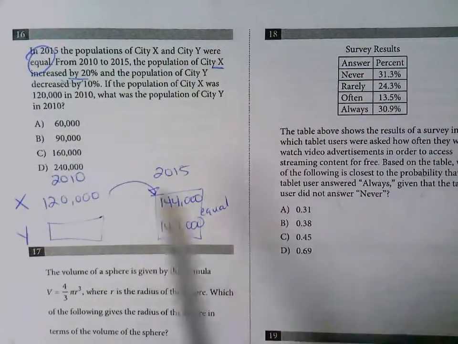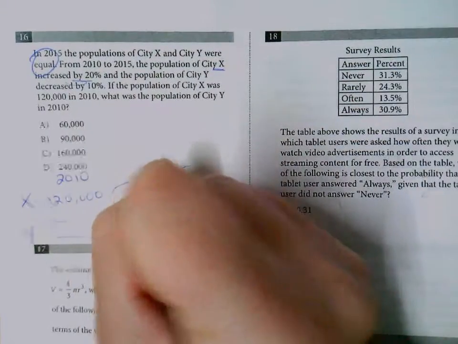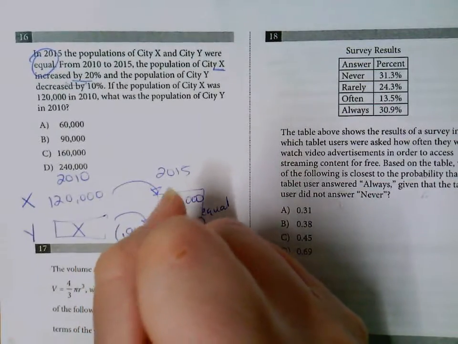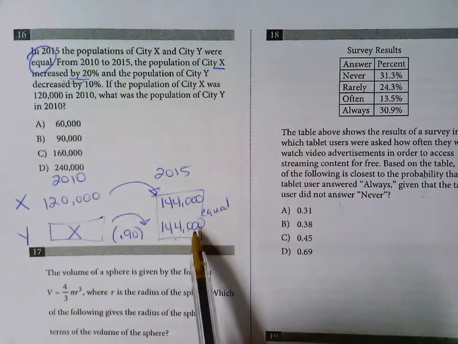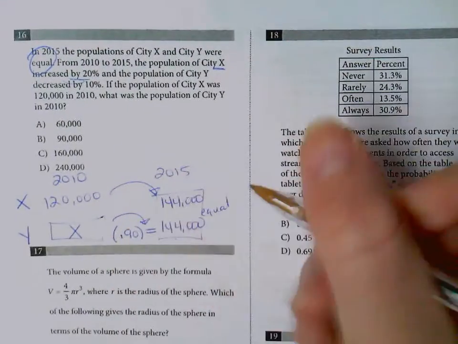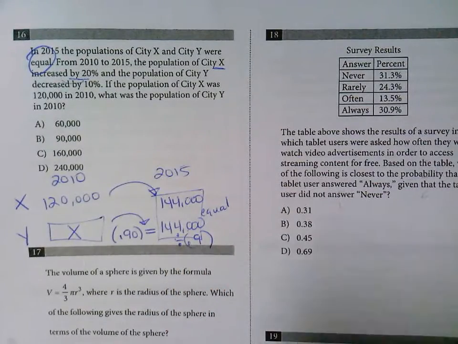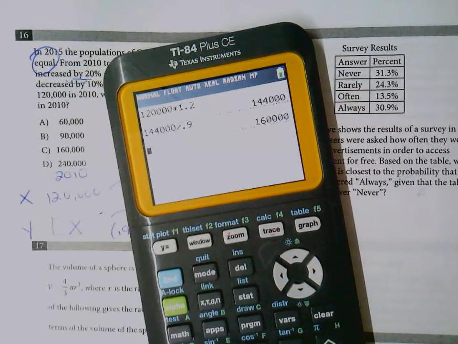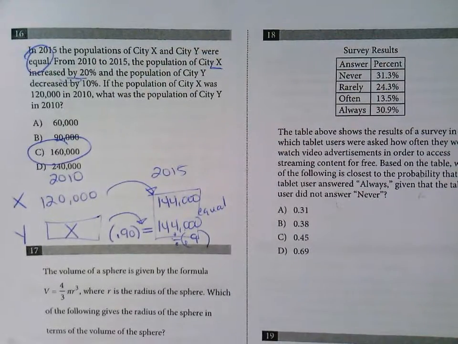And it says city Y decreased by 10%. So this population times 0.90, because that would be a decrease of 10%, gives me 144,000. So I'm going to take 144,000 and divide by 0.9, get x. So it must have started at 160,000. So 16 is C.